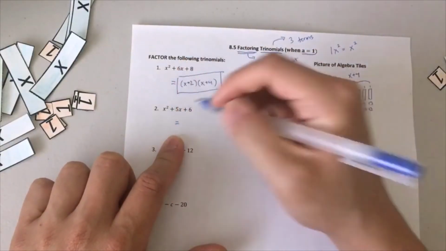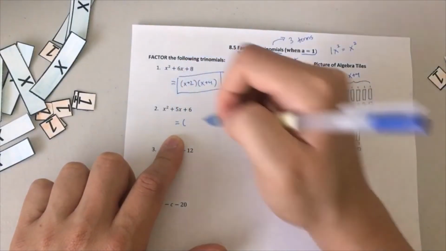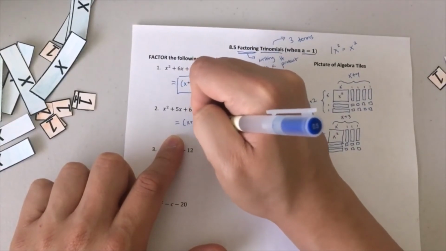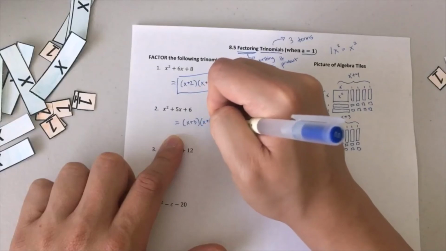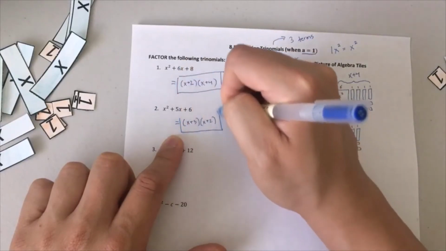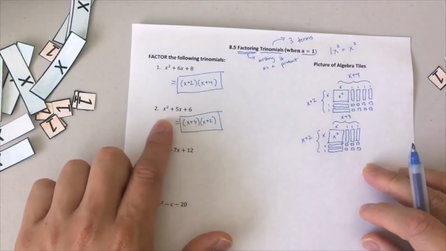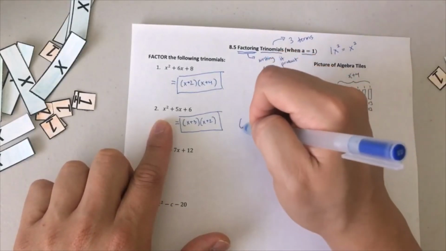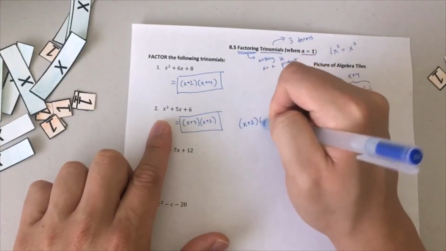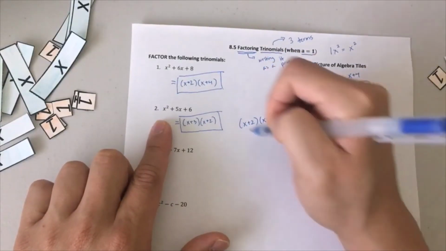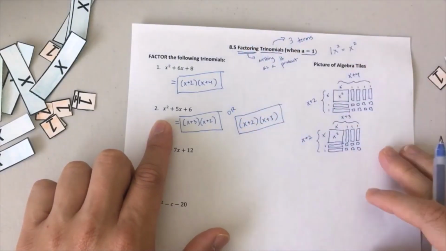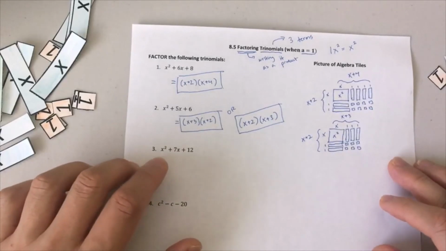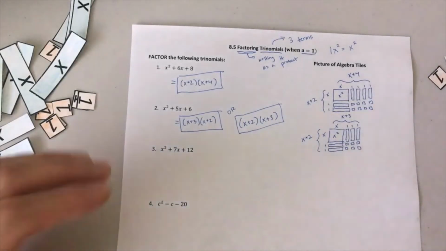So to rewrite the area of the rectangle, I'm going to write it as the length times the width. Here my length is x plus 3, and here my width is x plus 2. And this would be my final answer. I just factor this trinomial. Now some of you might have written x plus 2 times x plus 3. And if you did that, that's also correct, because when you're multiplying, order doesn't matter, right? It's commutative.